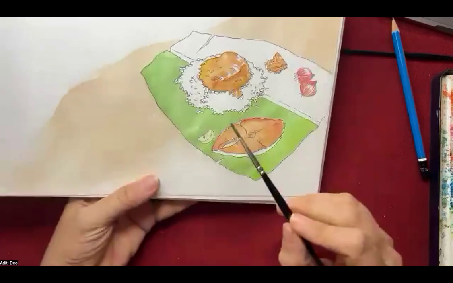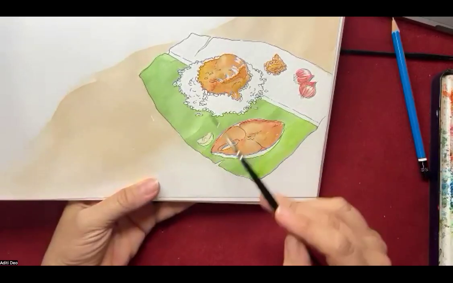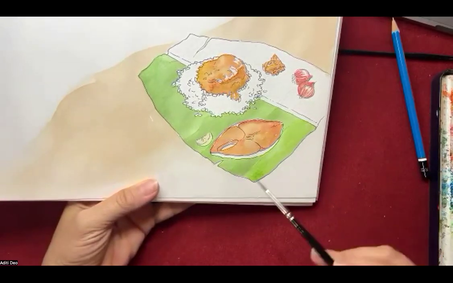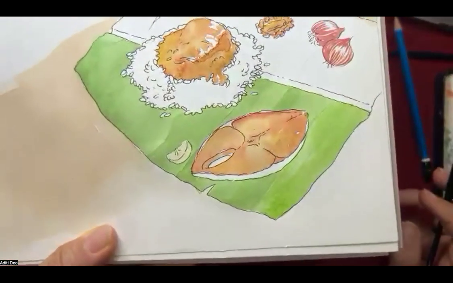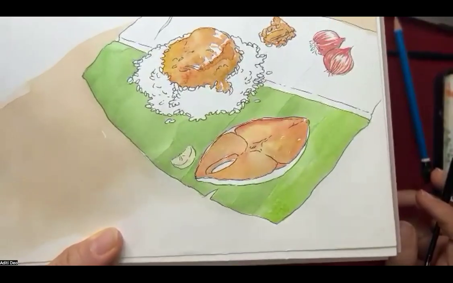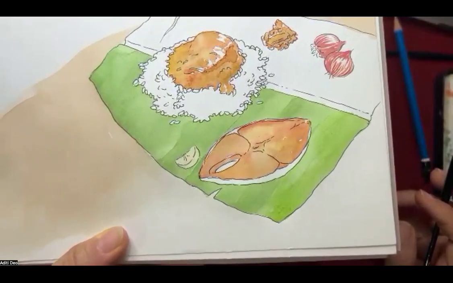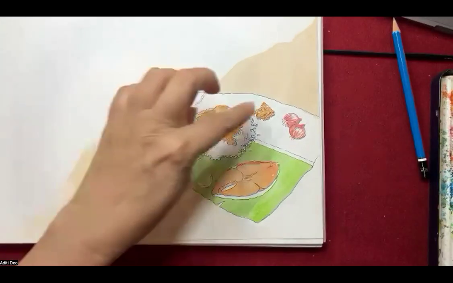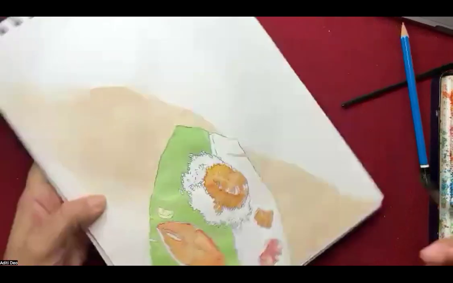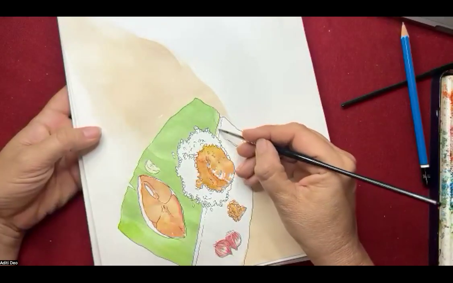All right, now you can see how I have got a lot of patches, a lot of lines in my painting, but it looks like a banana leaf without even trying to make that texture. So the second part can be done later, just so that we save some time.